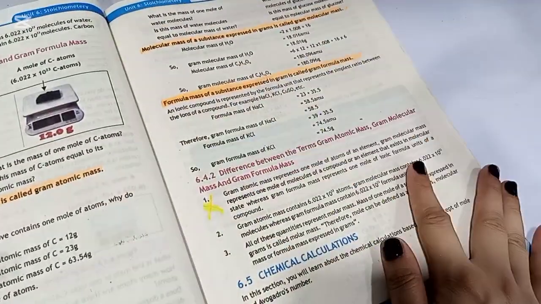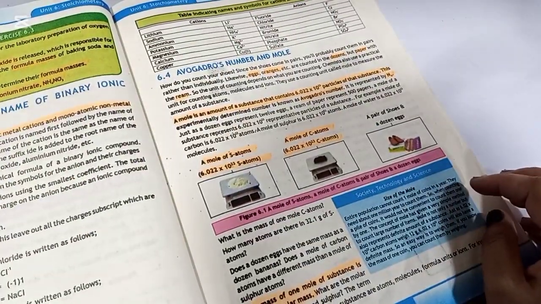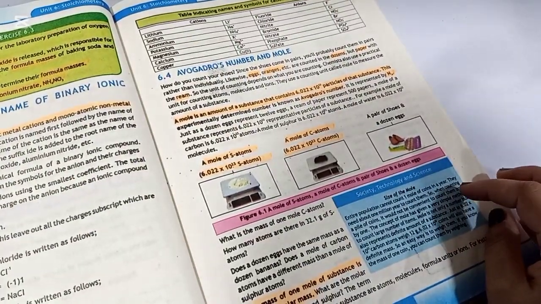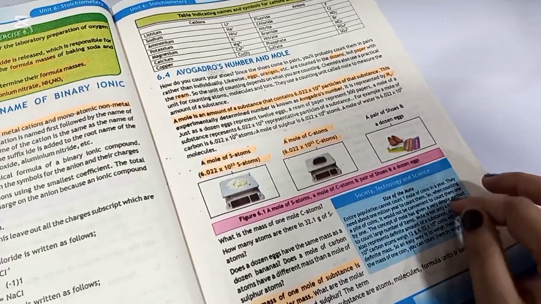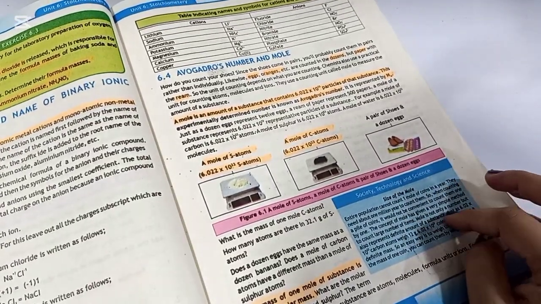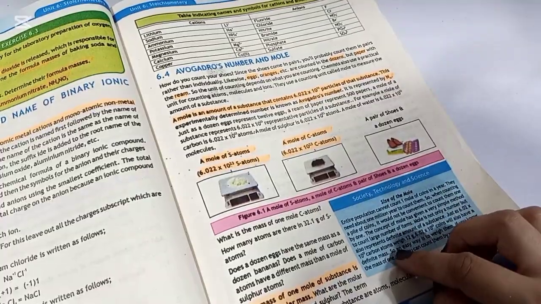Now we have Avogadro's number and the molar mass. These were the representation of Avogadro's number value and the molar mass of any substance.